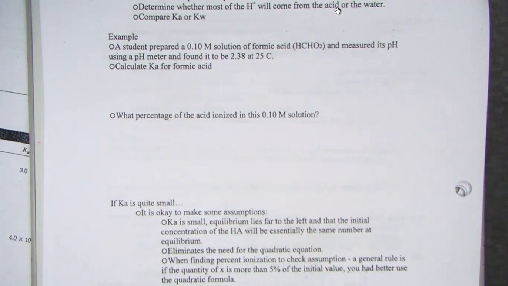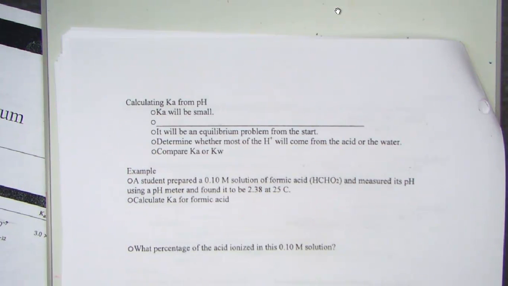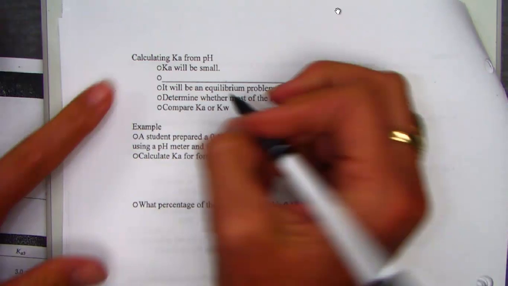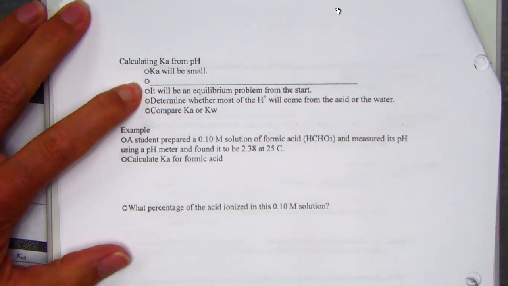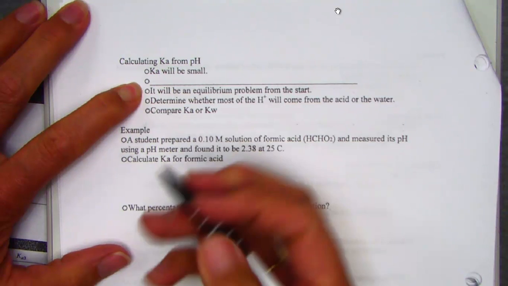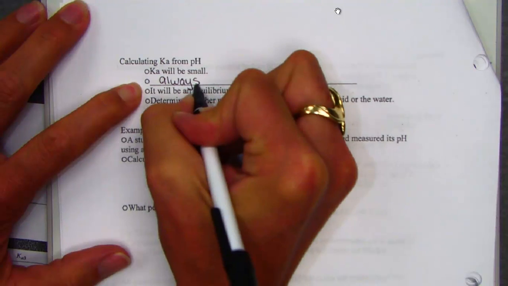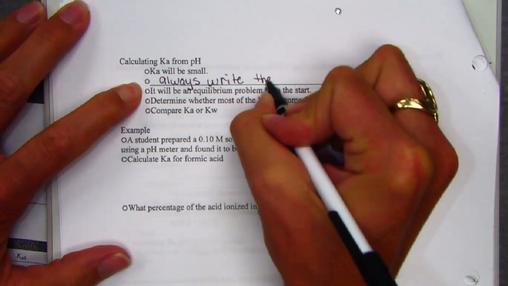We're going to be asked to calculate Ka from pH or pH from Ka problems, and as we begin to do that, we know that Kas are very small numbers. They're favoring the molecular form of our organic or inorganic acid. So if the Ka is small, we always begin by writing the major species.